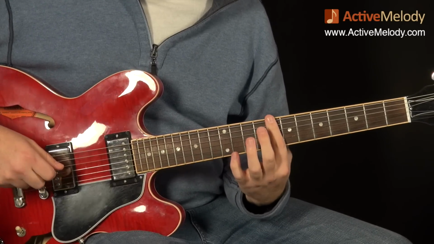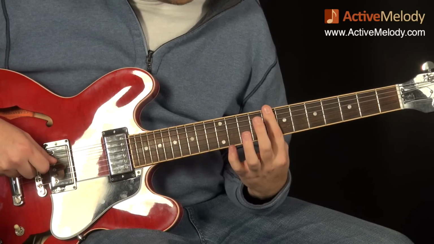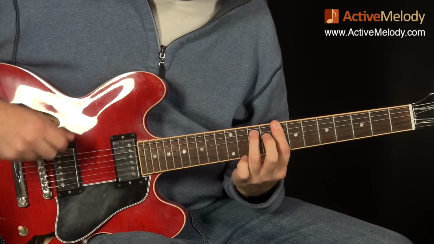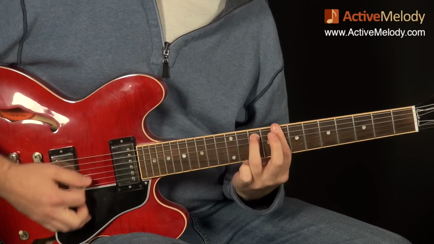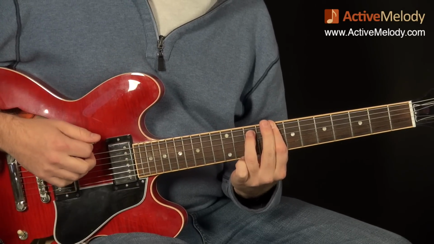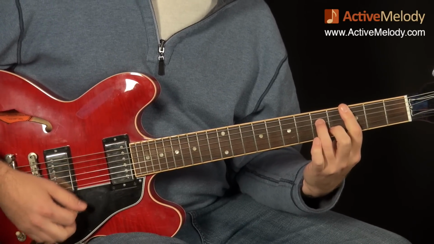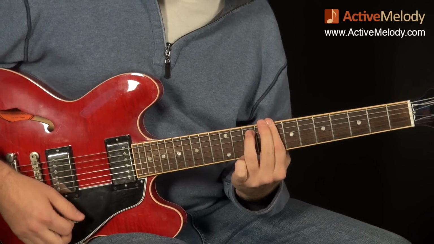So what I'm doing is I'm barring all strings here on the 8th fret, and then my ring finger goes down on the 10th fret, 5th string. That's a C minor 7 chord. Just a different way to play it. You played it here before, now you're playing it here.